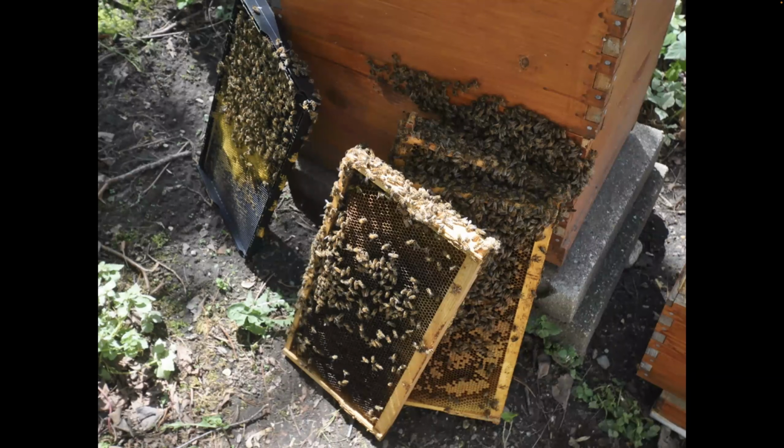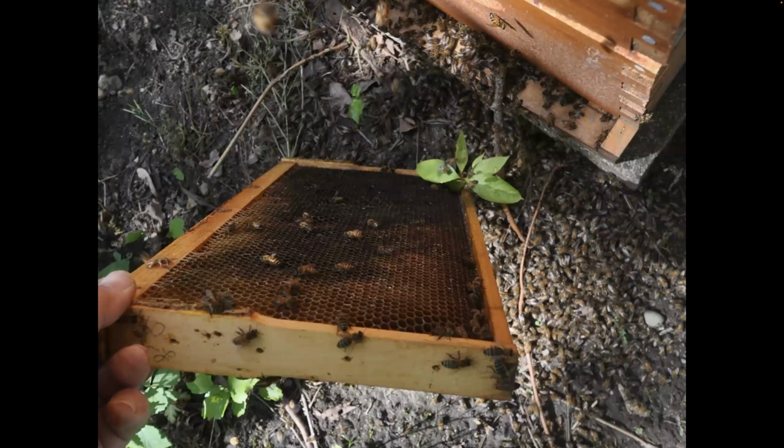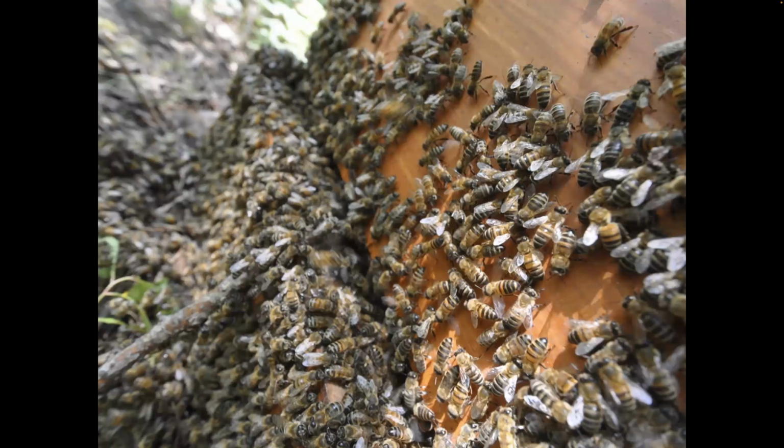And then go in and pick out 3, 4, or 5 frames of brood that have food, I mean honey and/or nectar, and pollen or bee bread, and at least 3 frames of brood. And this could be sealed and open. And then once you've got everything set up, you can take each frame and gently tap it at the entrance and let the bees just crawl back in.